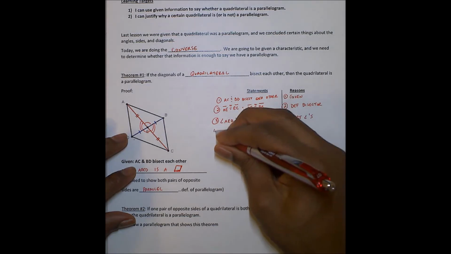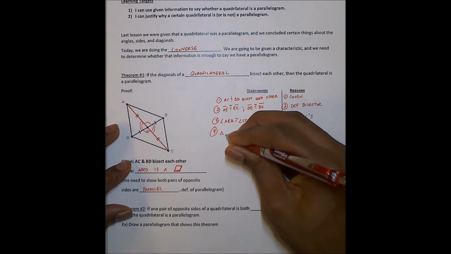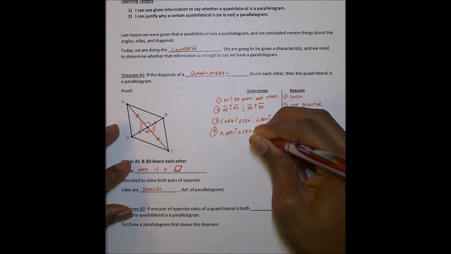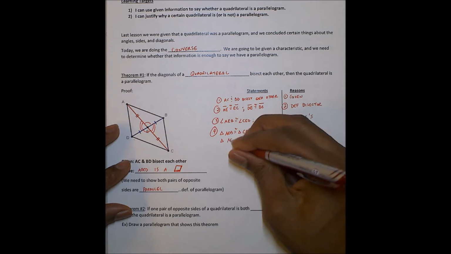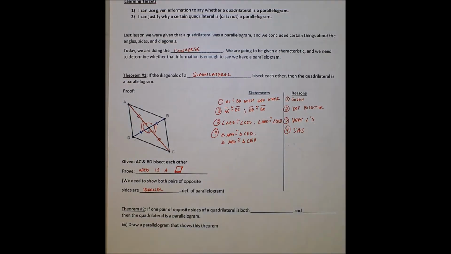So from there, I'm going to be able to say that triangle AEB is congruent to triangle CED, and I can also say that triangle AED is congruent to triangle CEB. Both because of side angle side. The nice part about getting these markings down is that we can see those.